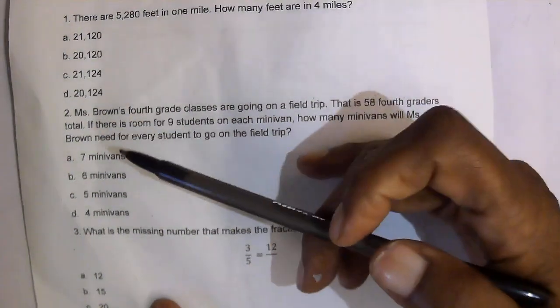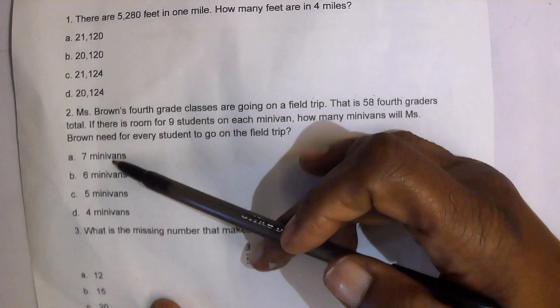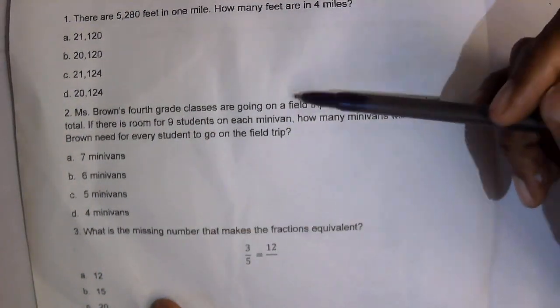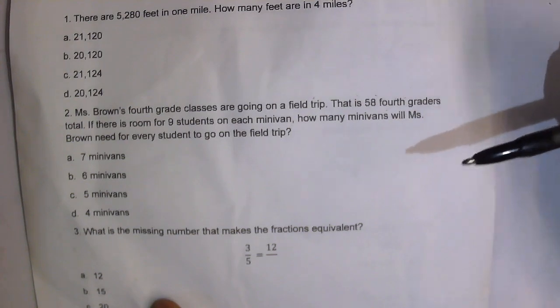So first, the student needs to know, what am I expected to do? Am I doing multiplication or am I doing division? Okay? And how do you know? Well, let me talk you through it. I feel that it's not multiplication. One reason why, when I look at my answer choices, we have 7, 6, 5, and 4. So there's no way we're multiplying 58 and 9.